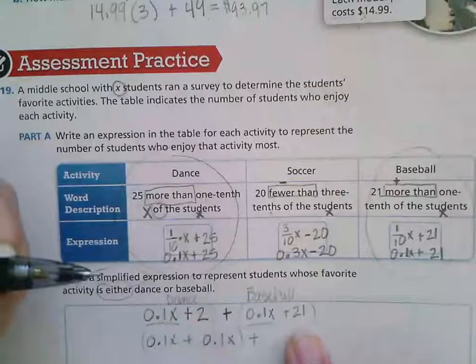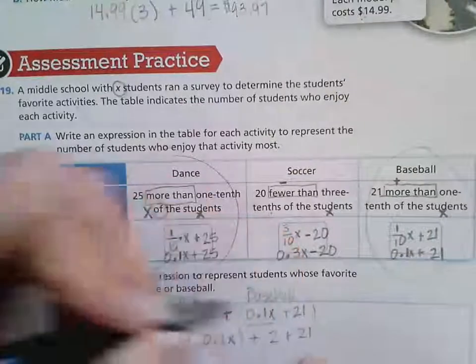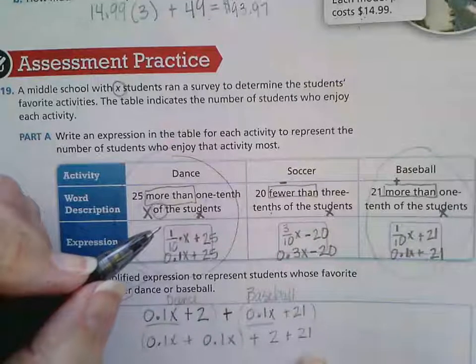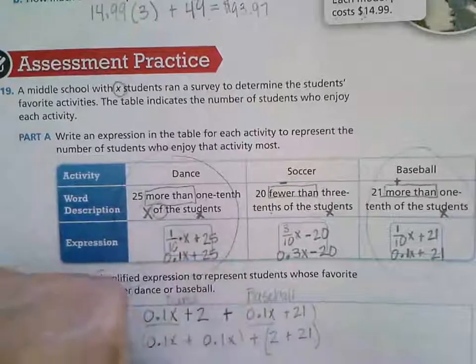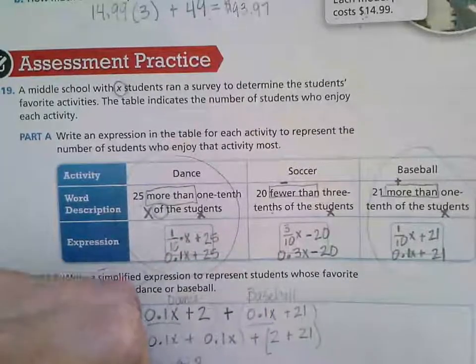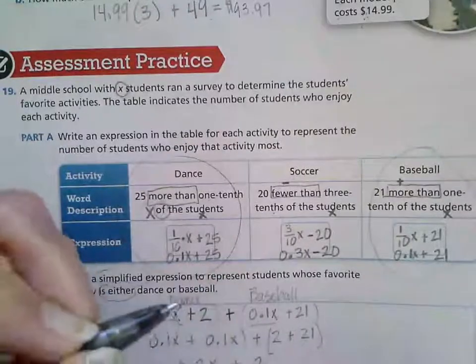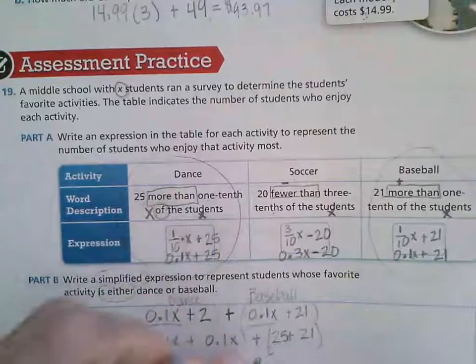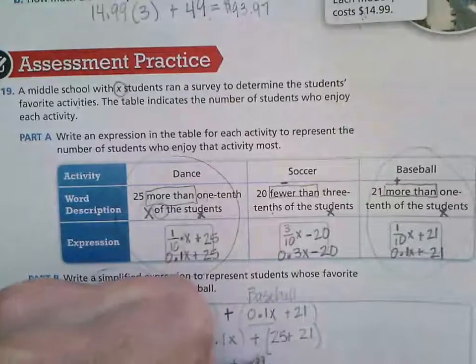And then I'm going to take 25 plus 21. And I'm going to get 46.